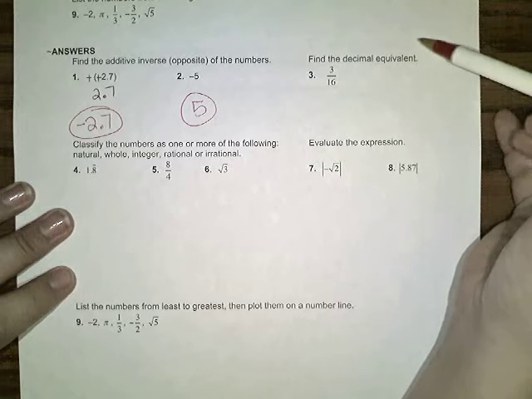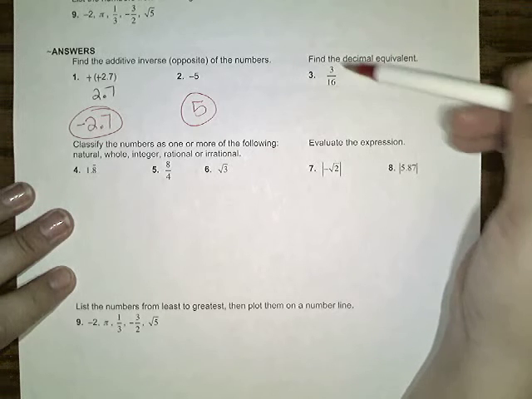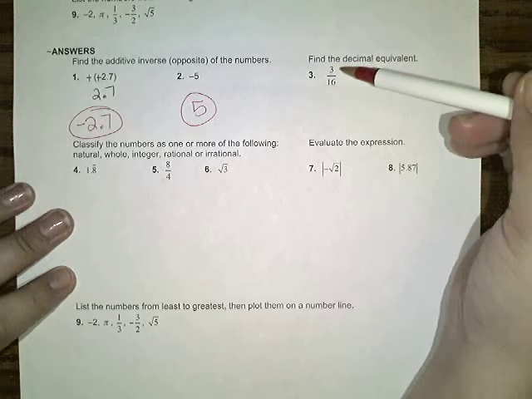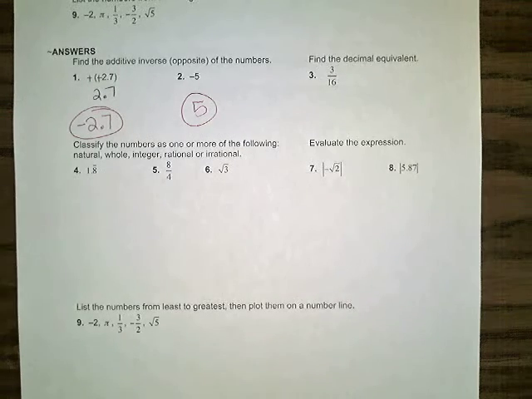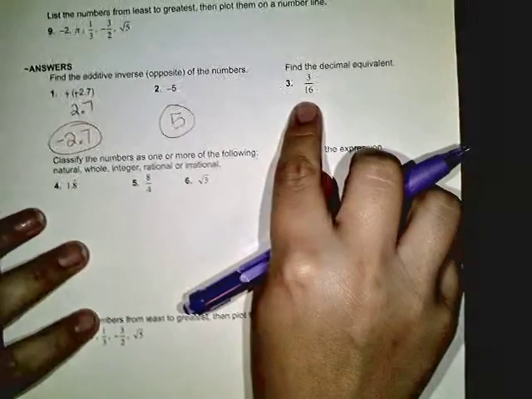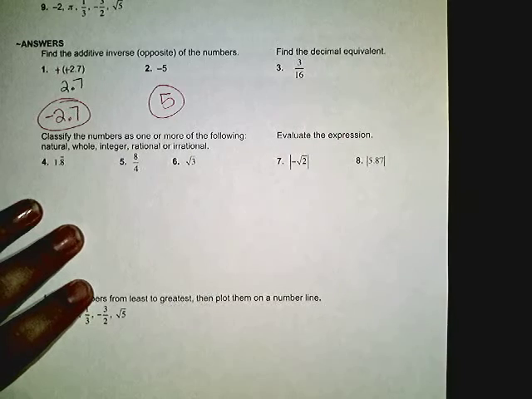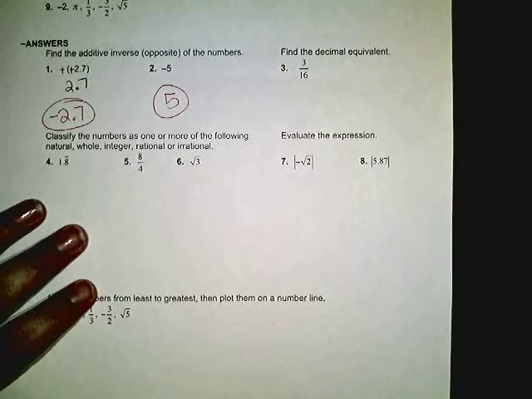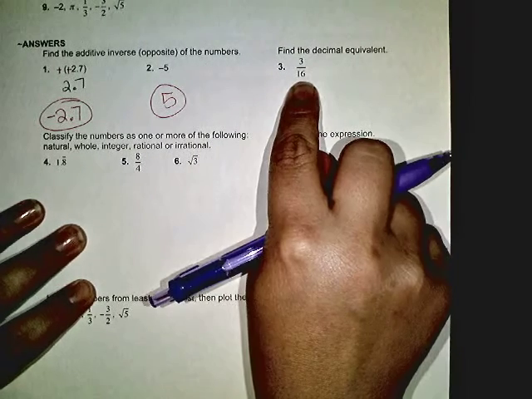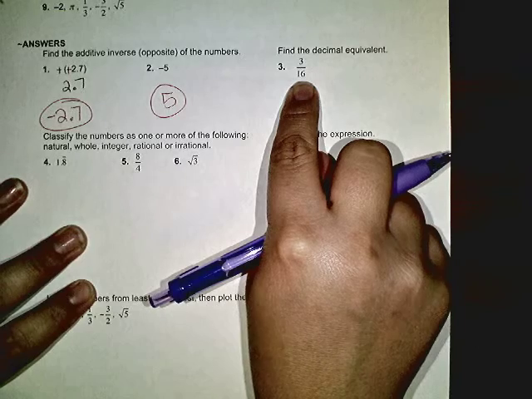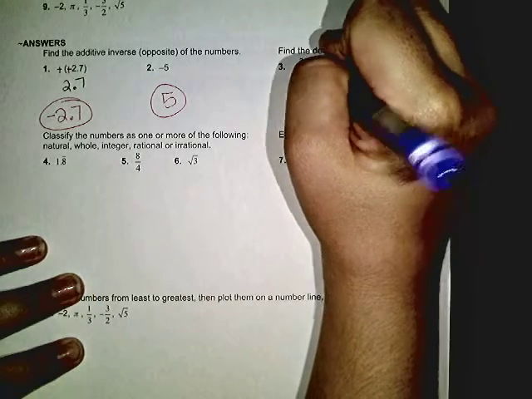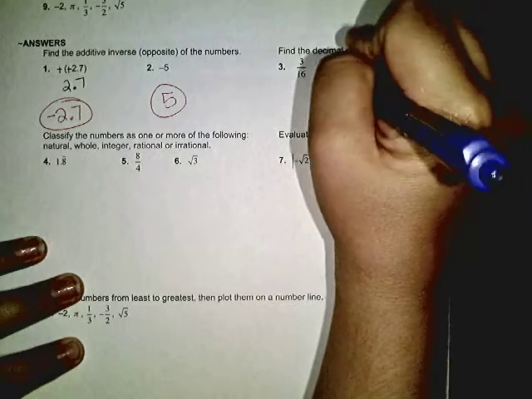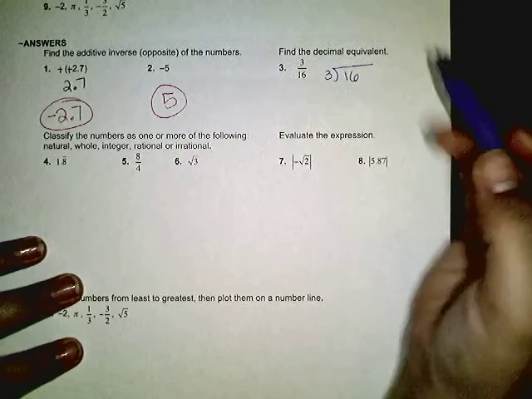We have our decimal equivalent. Now, a way to use your decimal equivalent if you don't have a calculator, you can do it by hand using long division. So, to remember how in the world to do that, let's zoom in a little here. We're taking 3 and dividing it by 16. So our 3 is on the outside and our 16 is on the inside.